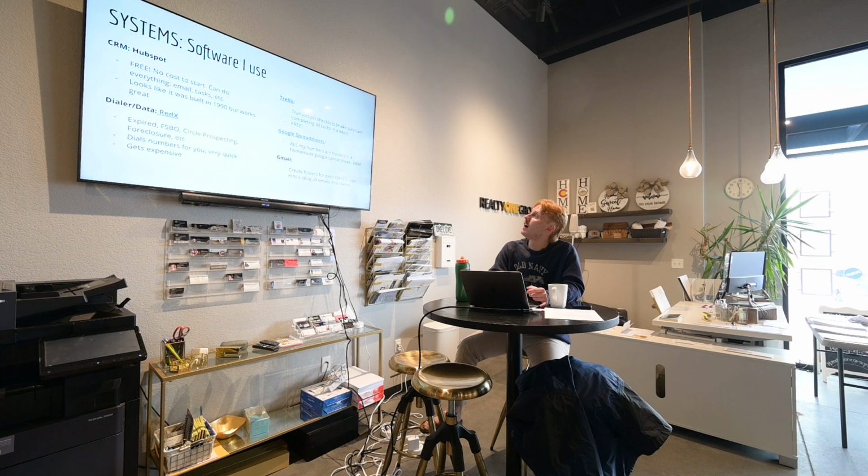So these are the 5 systems that I use for literally everything. If I could get rid of everything else, I would, and I would just keep these 5 things. So for my CRM, we talked about that earlier. Mine is called HubSpot. It's 100% free. There's no cost to do it. I can do everything from emails to texts to calls and all that. It does look like it was built by an old man, so it's not very user-friendly, but it works terrific, right? And I would recommend this as a good free way to start.